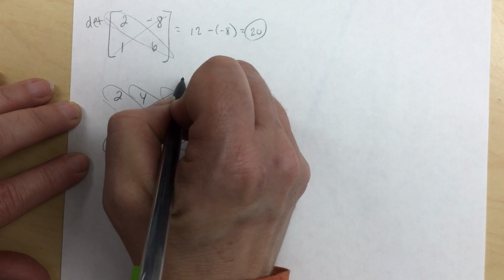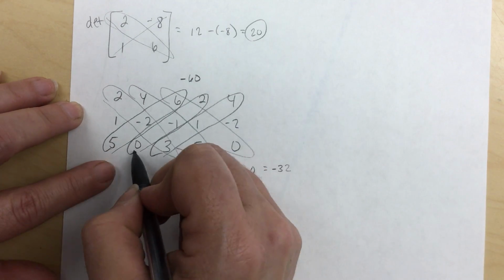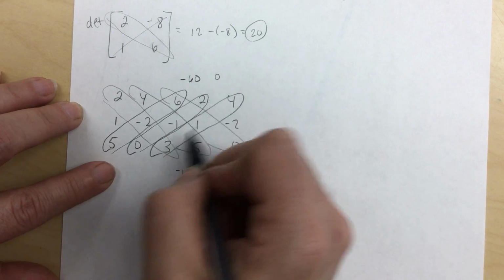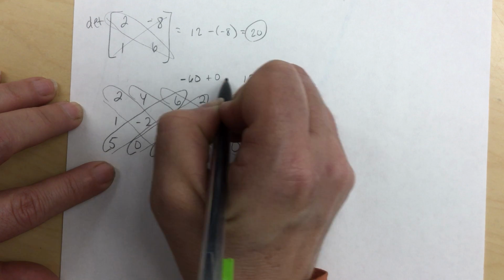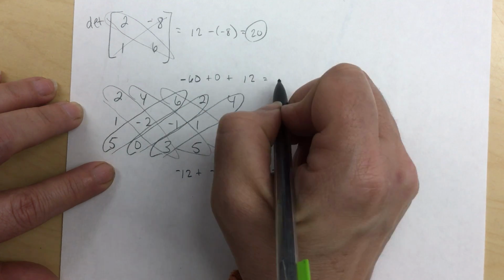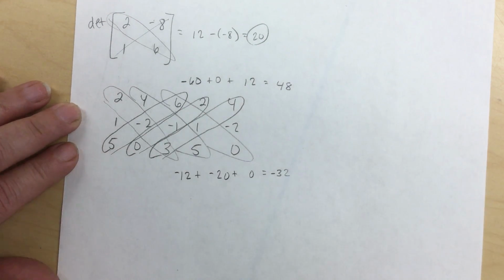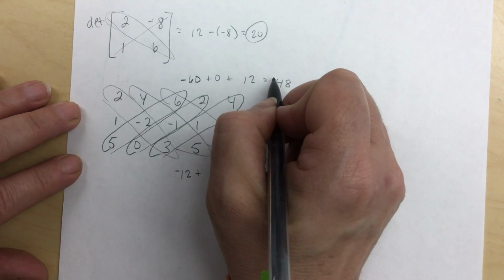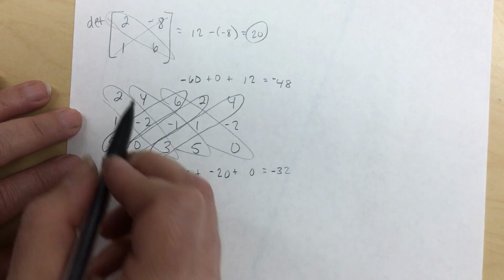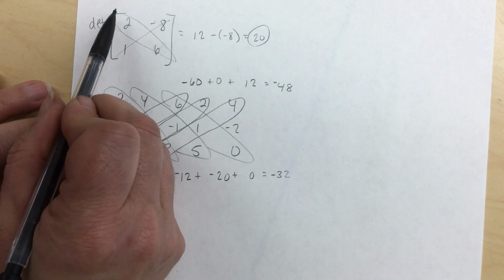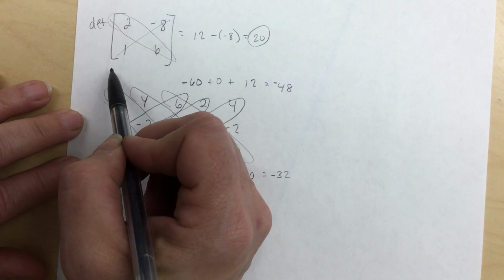So -10 times 6 is -60. This is 0, and this would be 12. Add those together, and that would be, what, 48. -48, thank you. Yes. So now, just like here on the 2 by 2, we took this total minus that total.